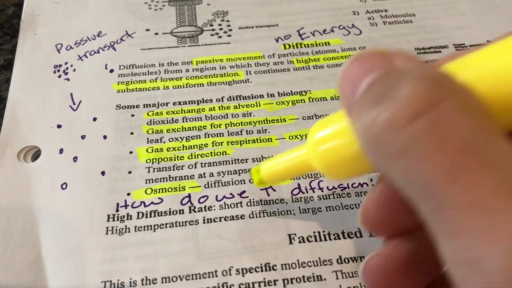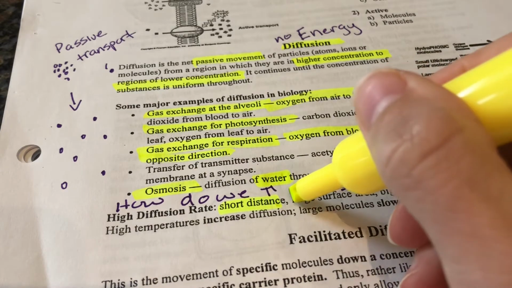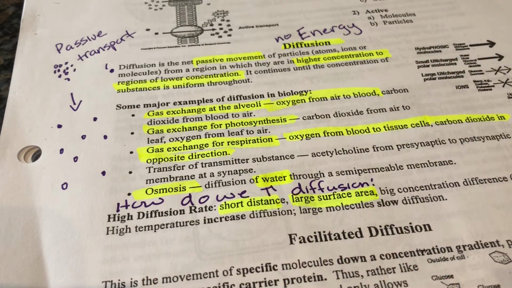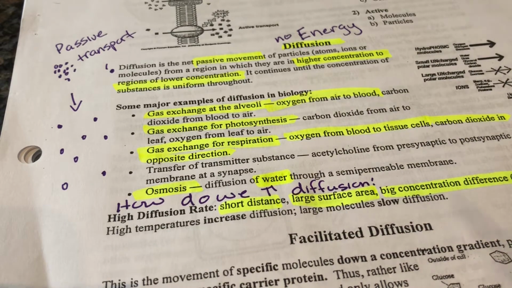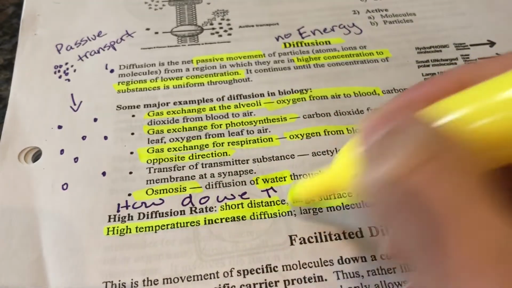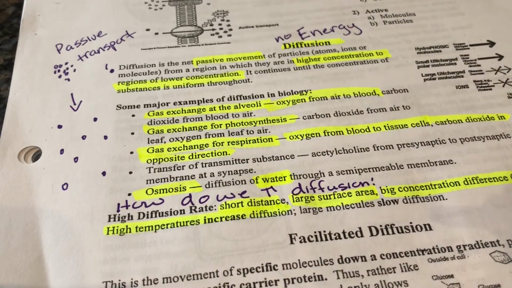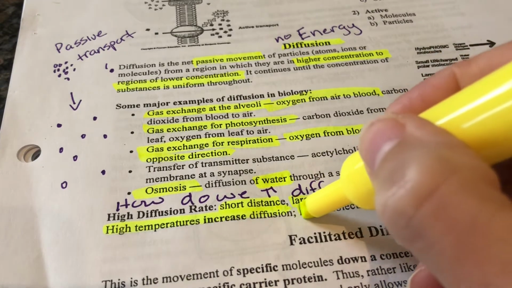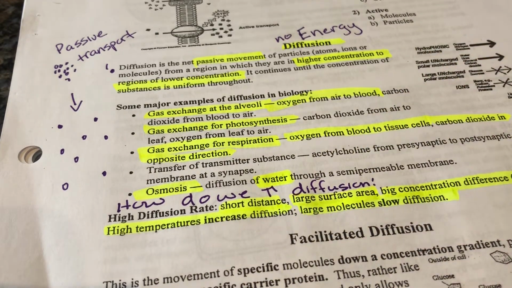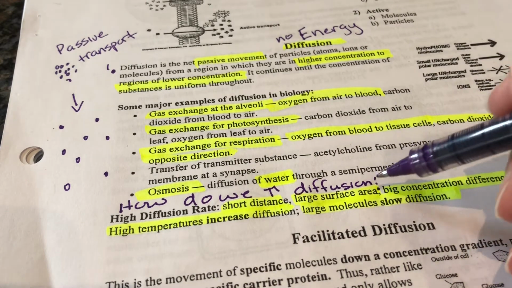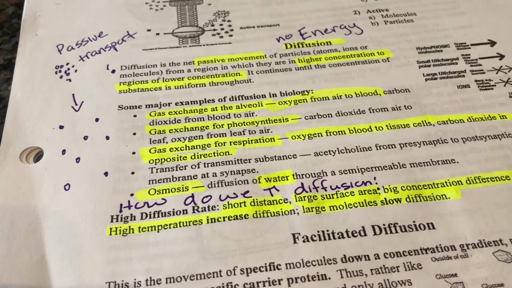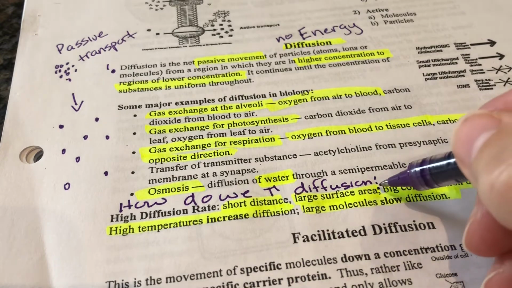So if we have a short distance, diffusion is going to increase. If we have a large surface area, diffusion is going to increase. If there's a big concentration difference between particles, that's called Fick's law, diffusion is going to increase. If we increase temperature, particles move more quickly, diffusion is going to increase, okay? How do we decrease diffusion? Larger particles move more slowly, all right? So increasing surface area means that we've got a larger area than not, okay? And so that's going to be coming into effect when we talk about the lungs, okay, and the alveoli.